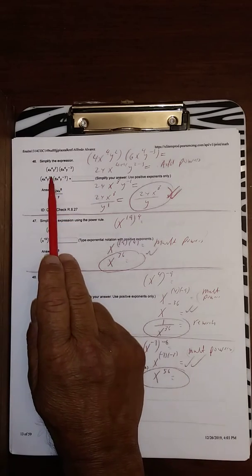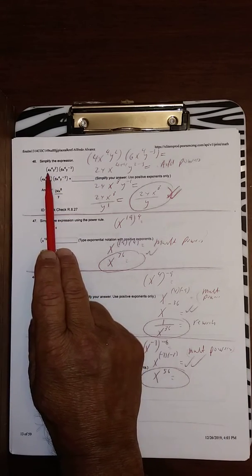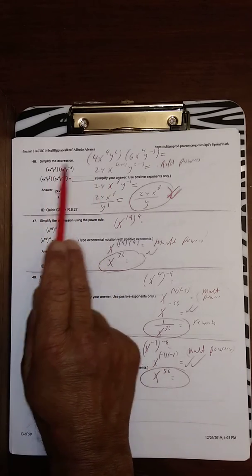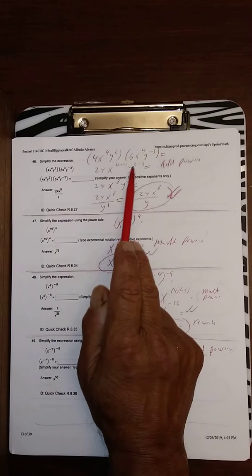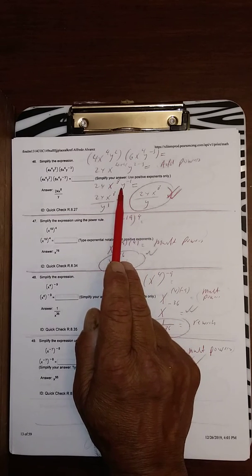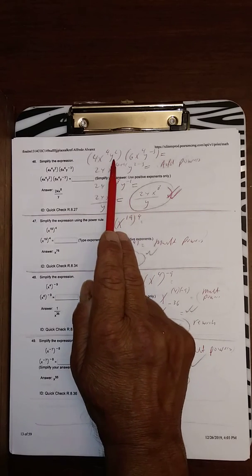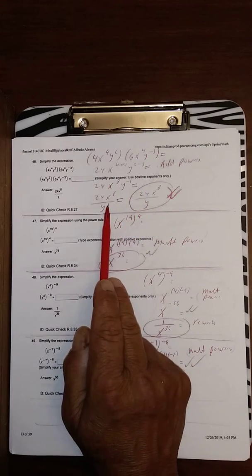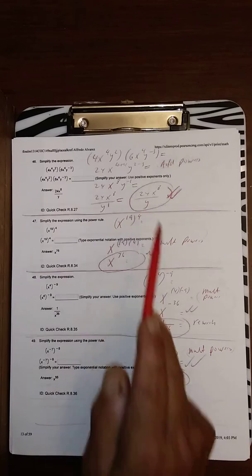Ready? Multiply numbers and numbers, letters and letters. 4 times 6, 24. And we have x to the 4, x to the 4 is x to the 8. Alright, and then we also have y to the 2 and y to the 3. That's going to be y to the negative 1. But bring it to the bottom, because it has a negative power. And now we're going to have this left over.